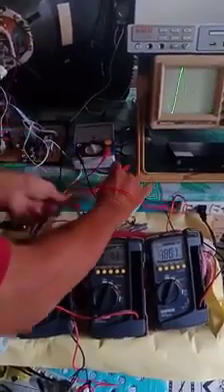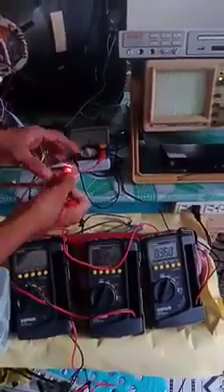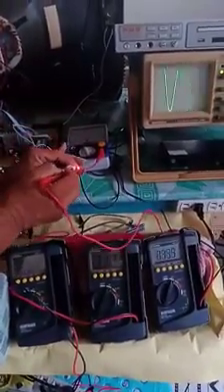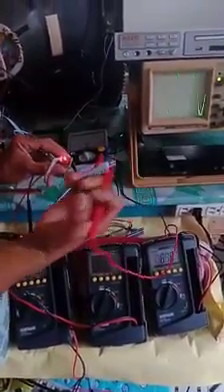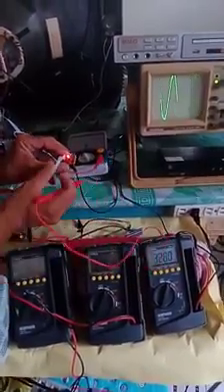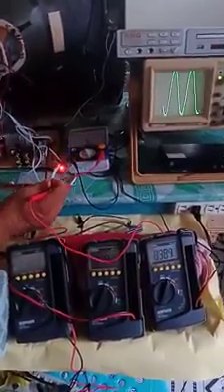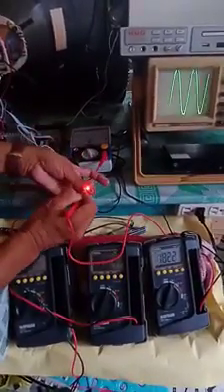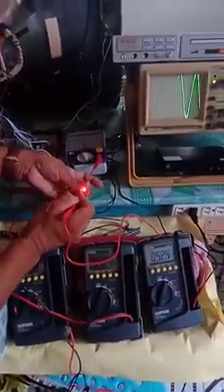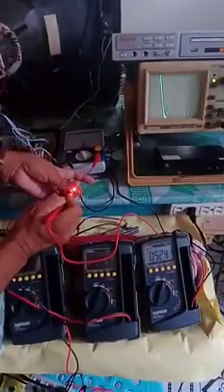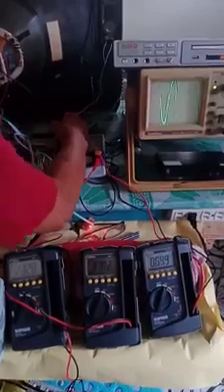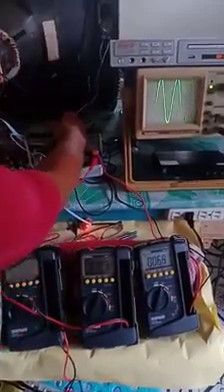Then the infrared receiver, because it senses the signal distributed by the remote control. The voltage supplied here is 5.2 volts, also about 5 volts. Also with this, it is 5.2 also.